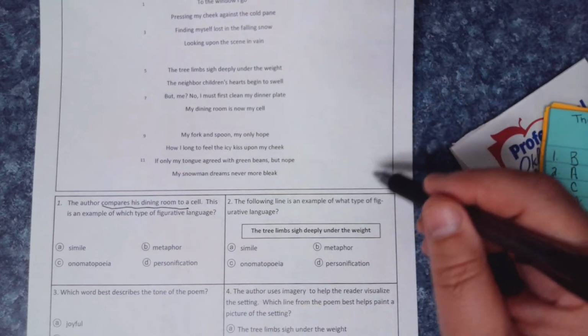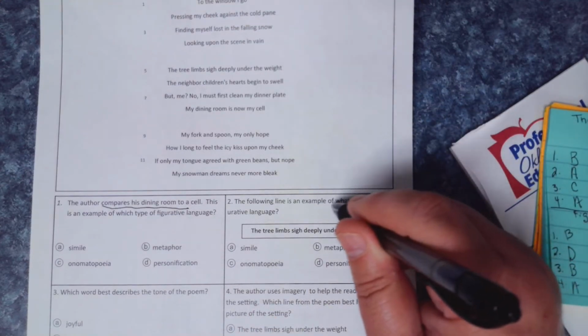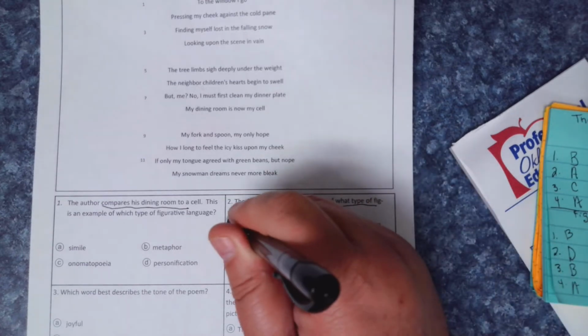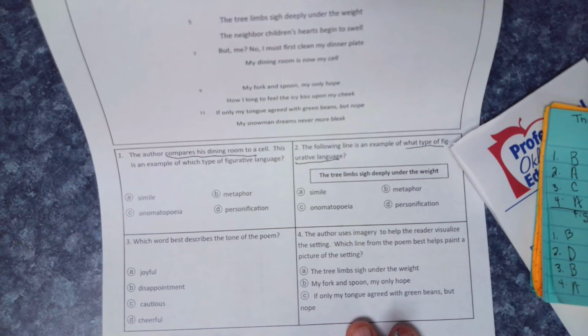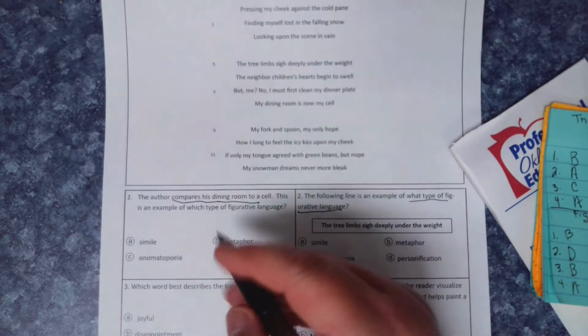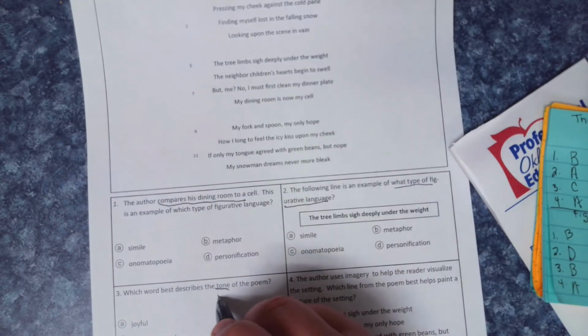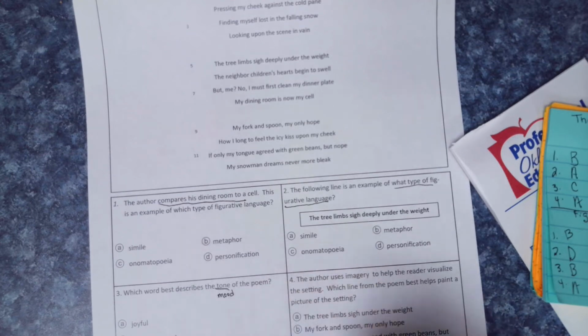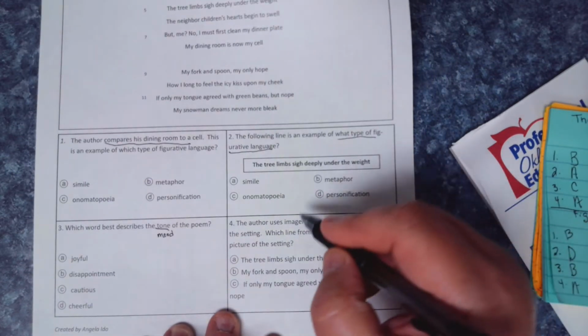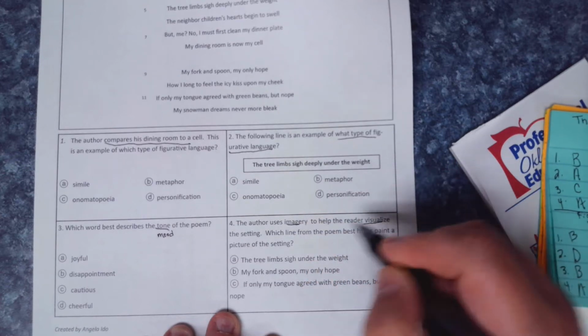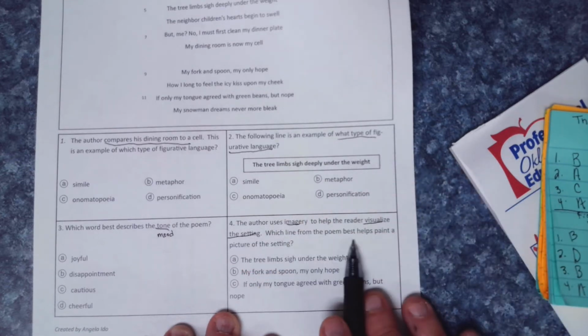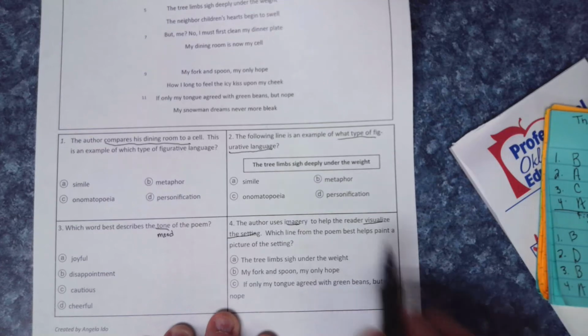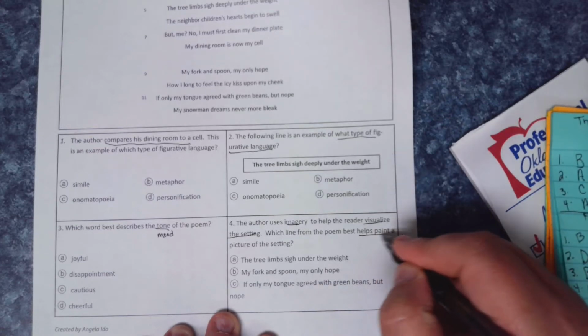All right, so what type of figurative language? We're going to figure out what type of language that is an example of. Number 3, which word best describes the tone? I know the tone means mood. And then the author uses imagery to help the reader visualize. So that's visualize the setting. Which line from the poem best helps paint a picture of the setting?